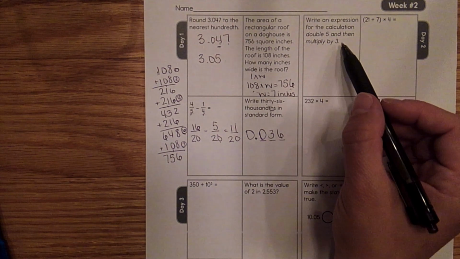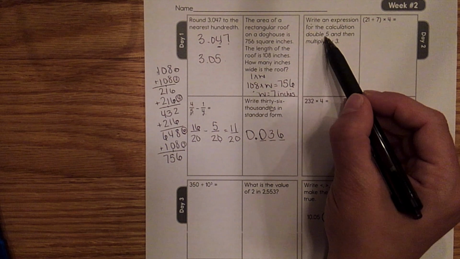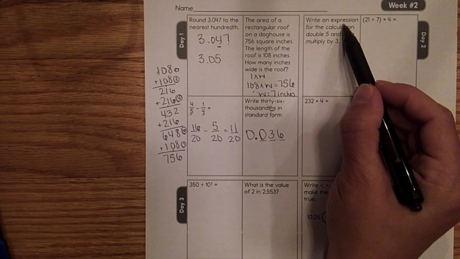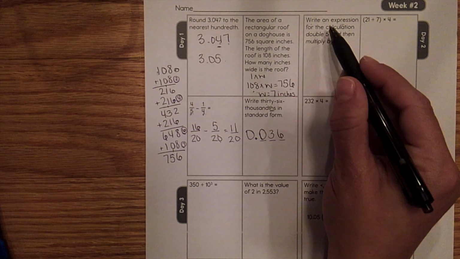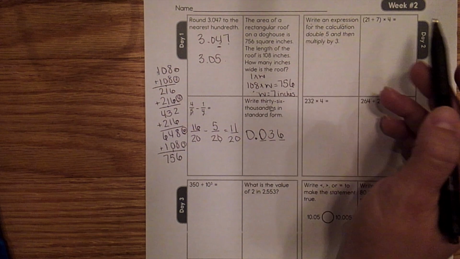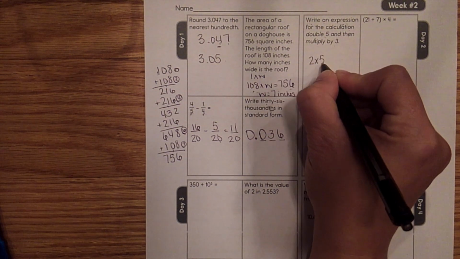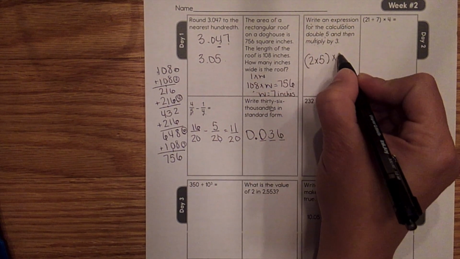All right, day 2. Write an expression for the calculation double 5 and then multiply by 3. Again, an expression is a math problem, no equal signs, and it doesn't ask us to solve, it just says write the expression. So double 5 means two groups of 5. Then we're going to multiply that by 3.